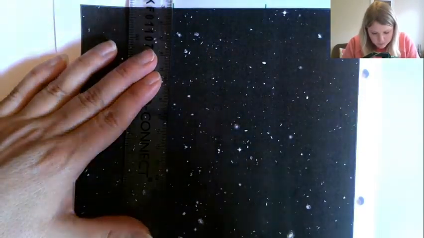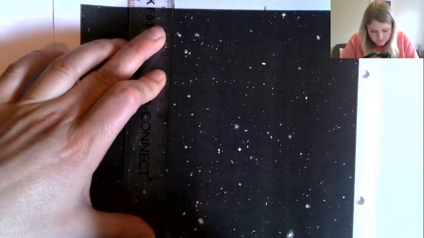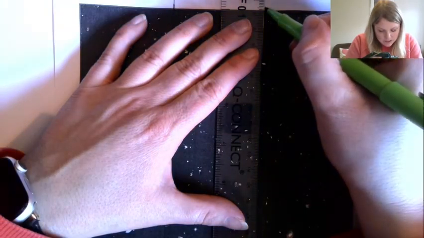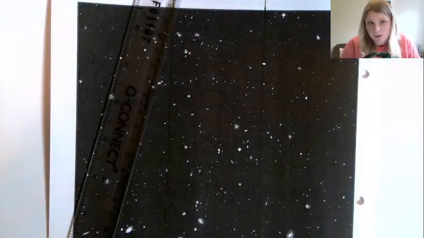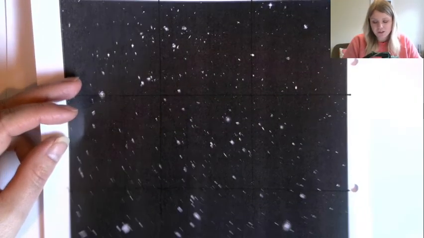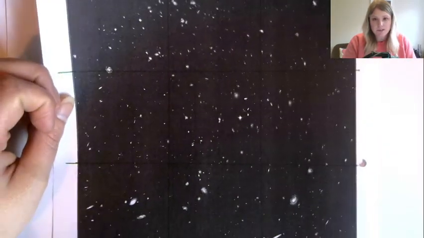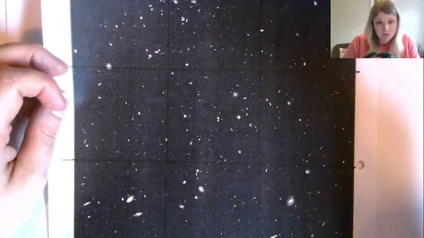Don't know if my green pen's going to show up here, so that's really why I'm extending it beyond as well. Right. And then I'm going to do the same vertically. Okay, hopefully you can see that, and remember, pause, get yours done as well. But I have split this up into 9 equal-ish sized boxes.